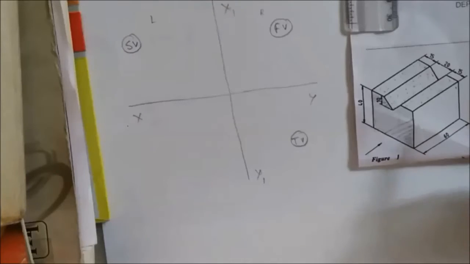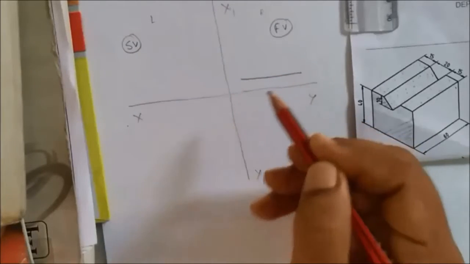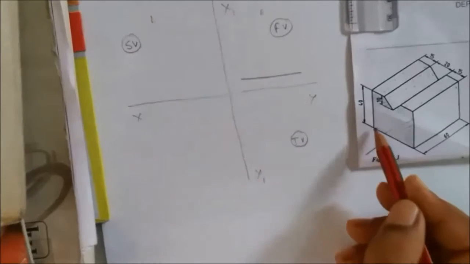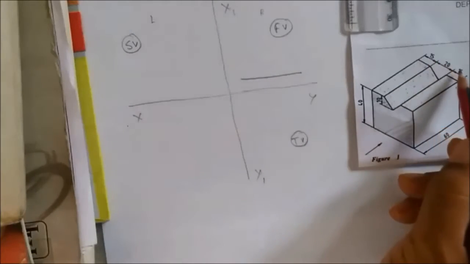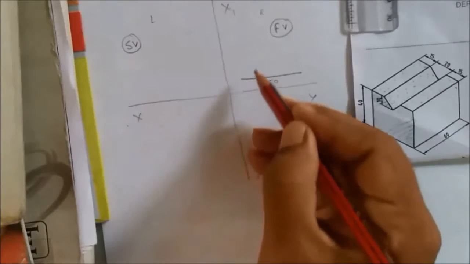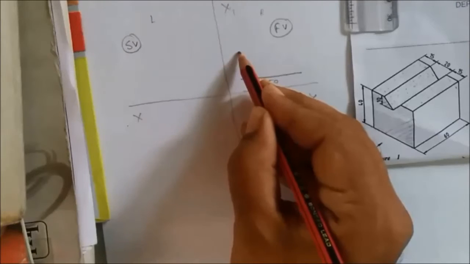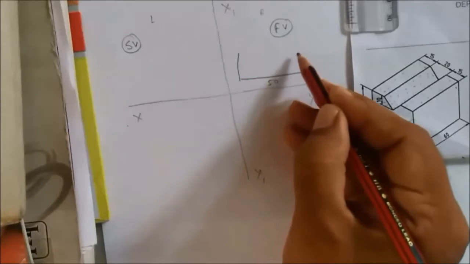For the front view, you draw this line. This line length is 15 plus 20 plus 15, it means 50. Total length 50. Then you draw a vertical line. This height is given 40.